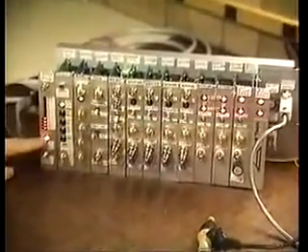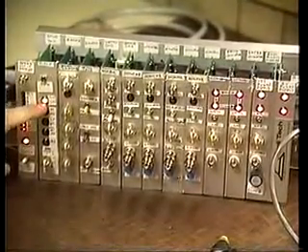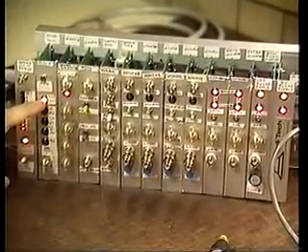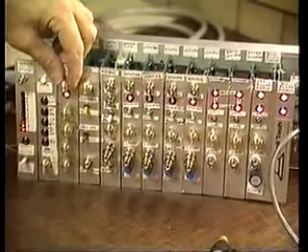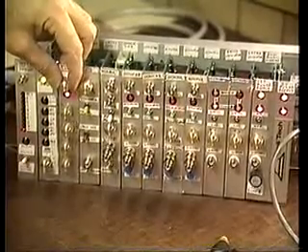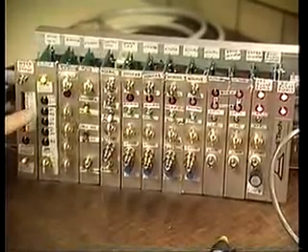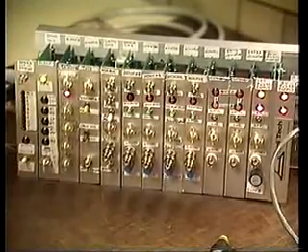We have an alarm light on. We're sitting at a high tach. We had an overspeed trip. If I bring the system back down, I'll allow it to cut back in. We have all of these alarms set up to protect the unit.